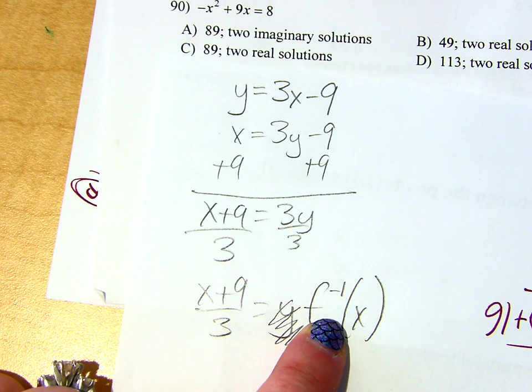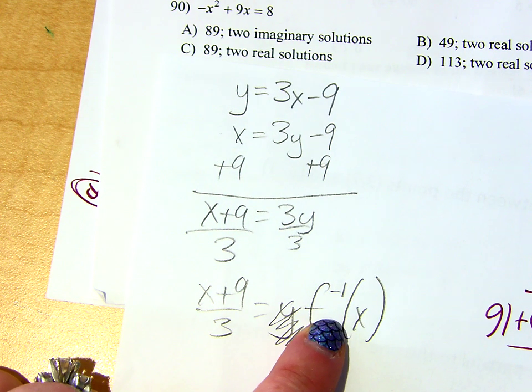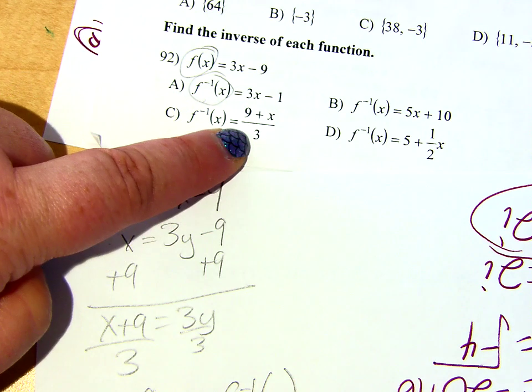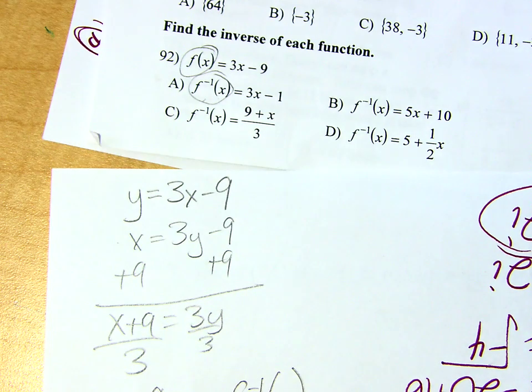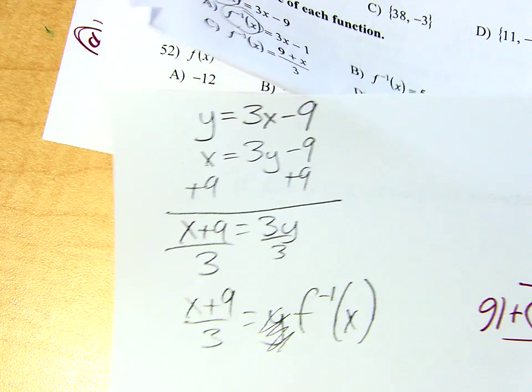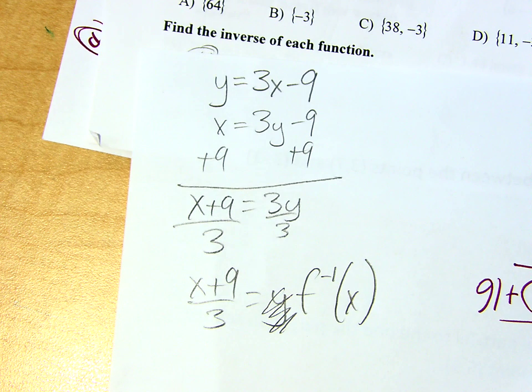So there's y right at the, so the choice is the same.